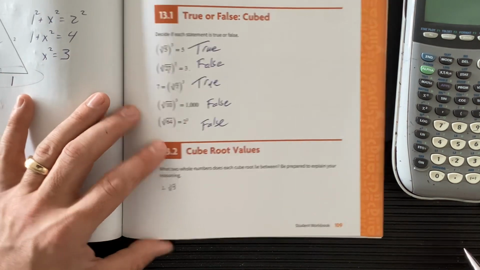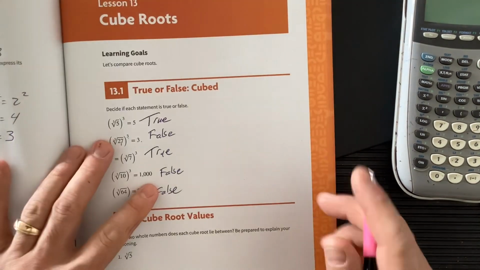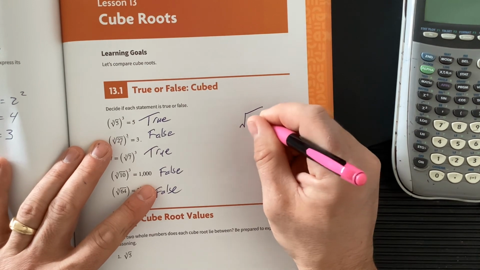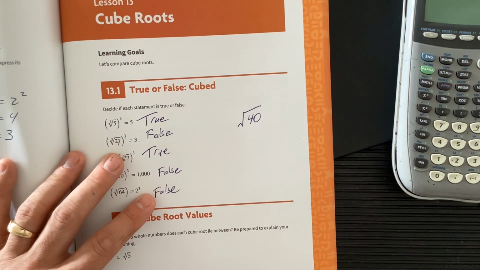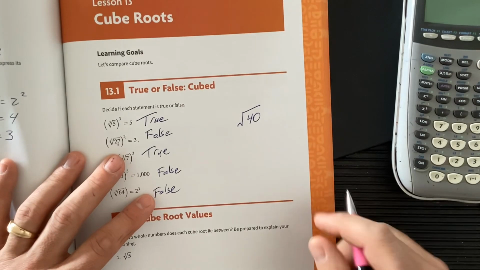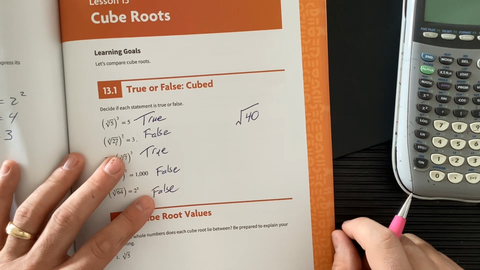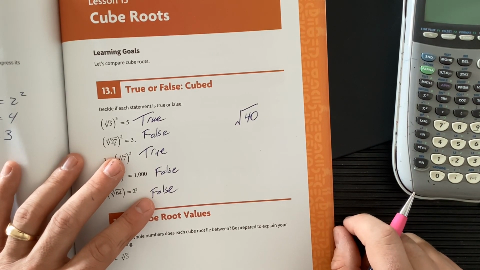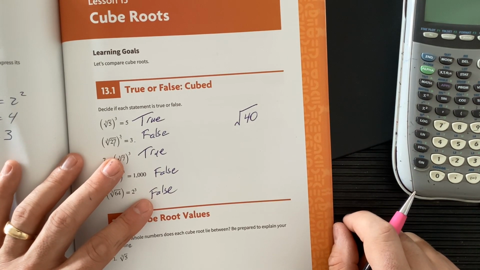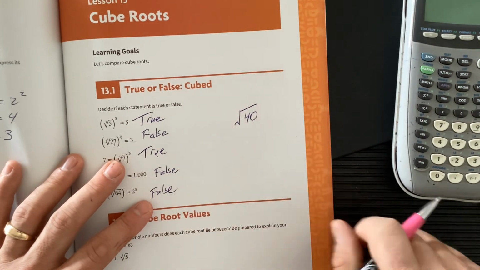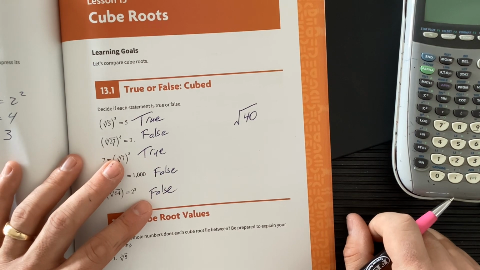All right, so we've done this with square roots before. It would give you the square root of like 40 and say, what is that between, right? What two numbers is that between? And what would you say to answer that? What two whole numbers is square root of 40 between? 7 and 6.